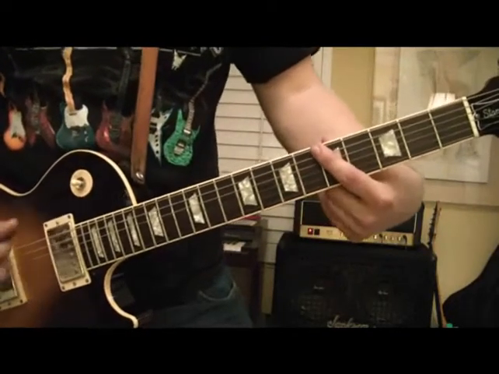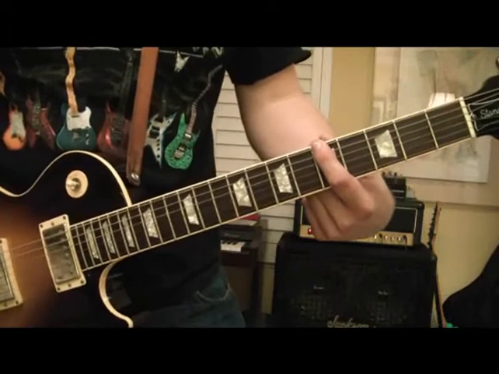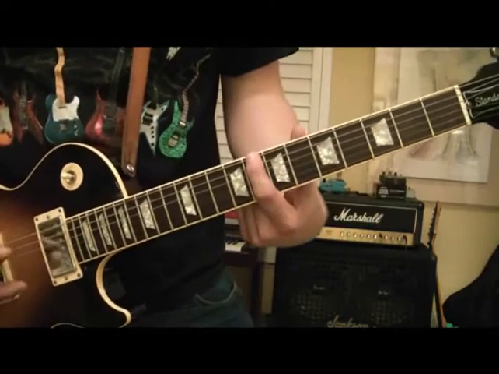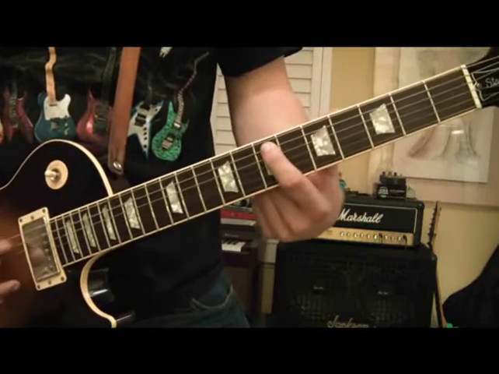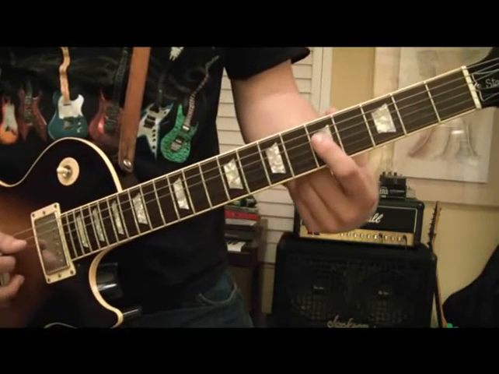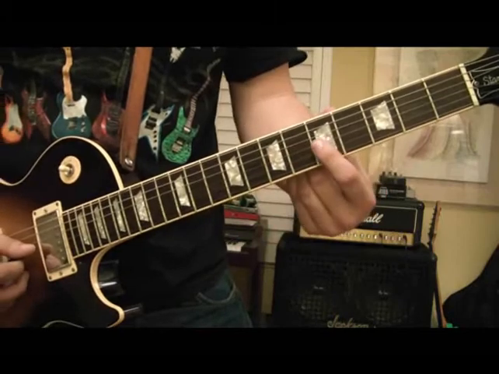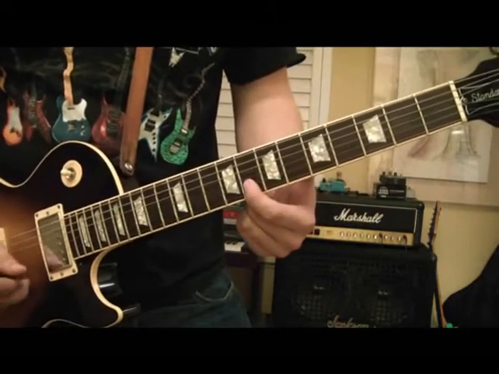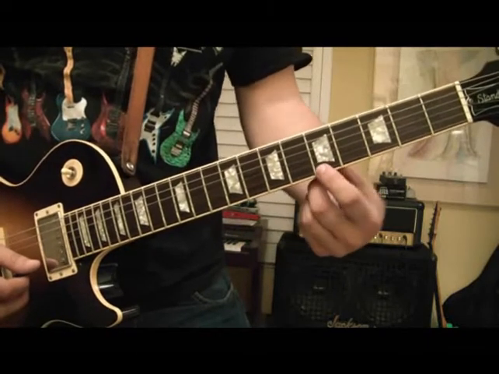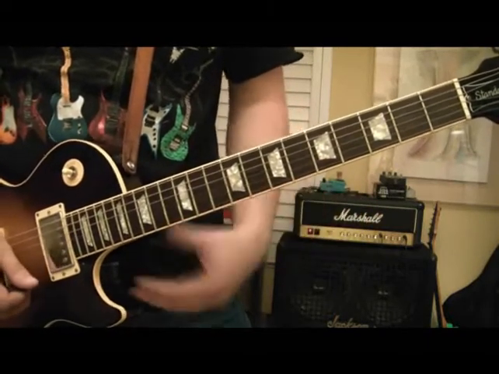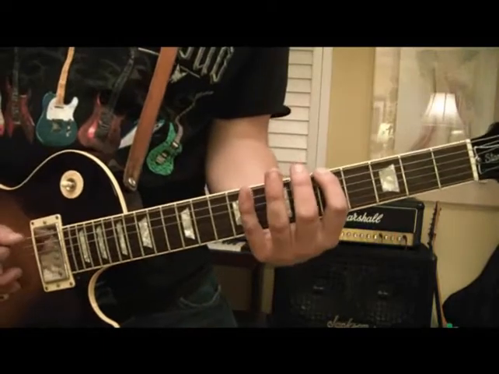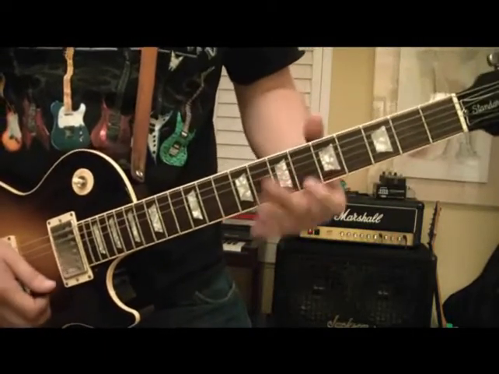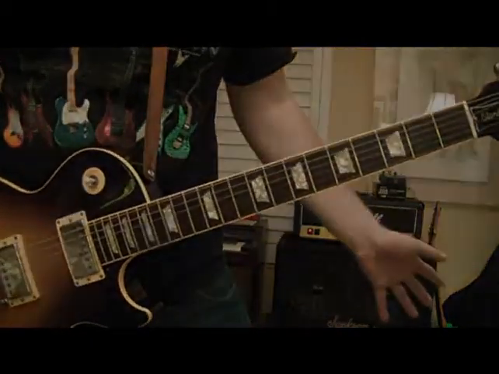Starting in A, which is the 5th fret on the E string, it goes 5th fret, 8th fret, then on the A string it's 5th and 7th, then on the D it's 5th and 7th, and once again on the G it's 5th and 7th, and then when you get to the B it's the 5th and the 8th, and when you get to the high E it's the 5th and the 8th. So altogether it goes 5, 8, 5, 7, 5, 7, 5, 7, 5, 8, 5, 8. Sounds complicated, it's totally not.